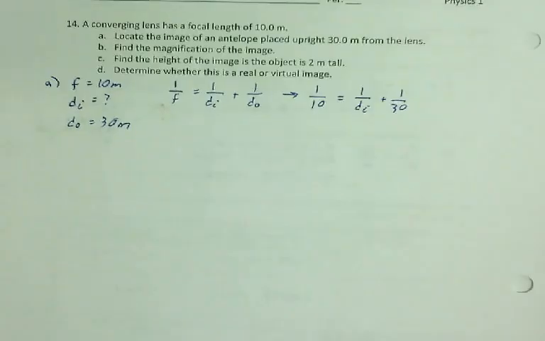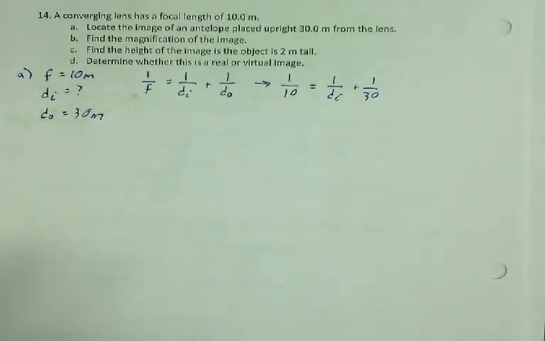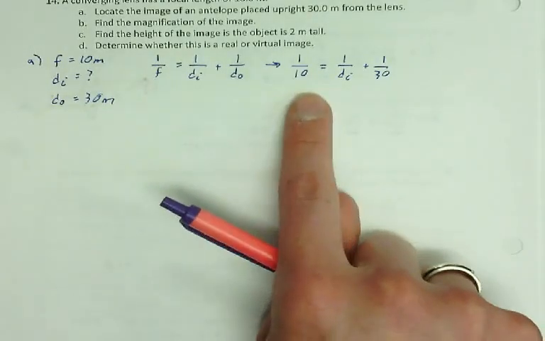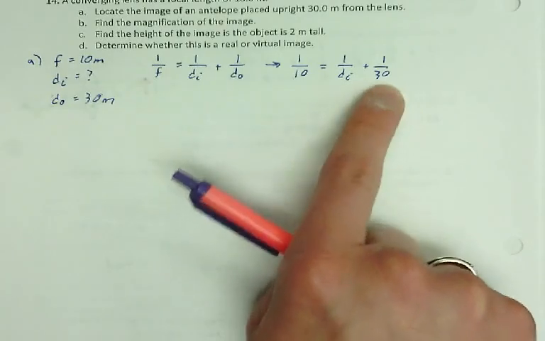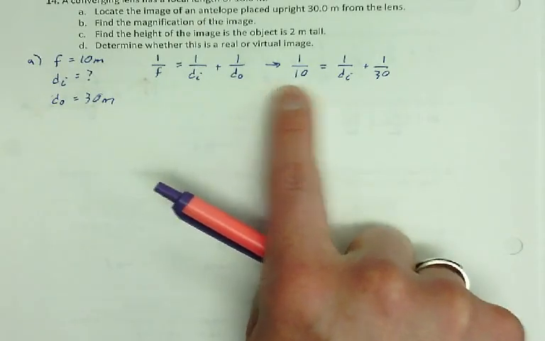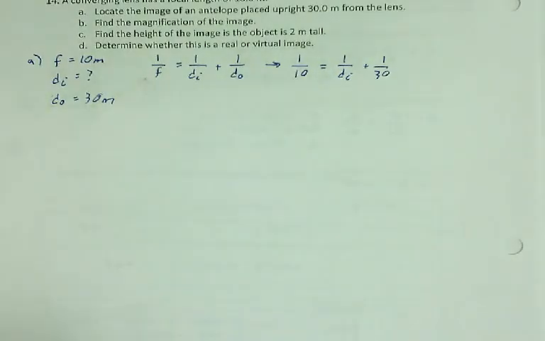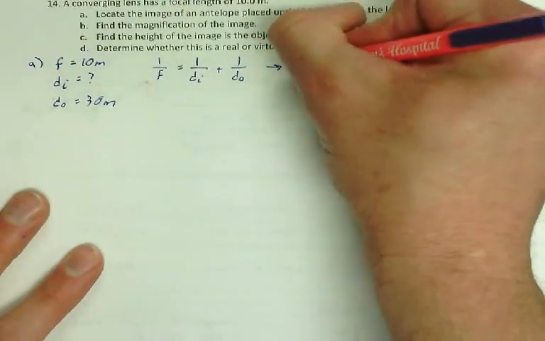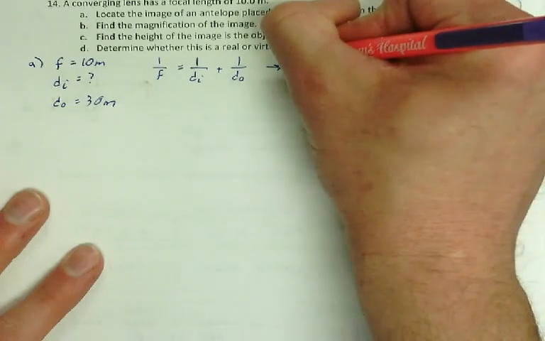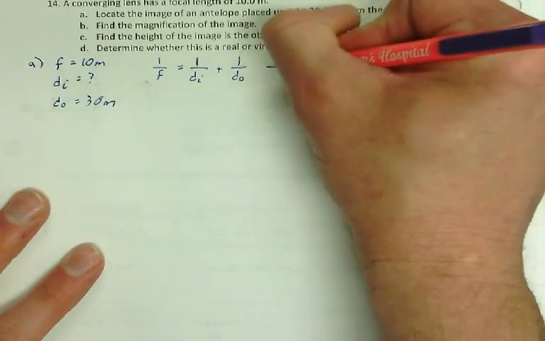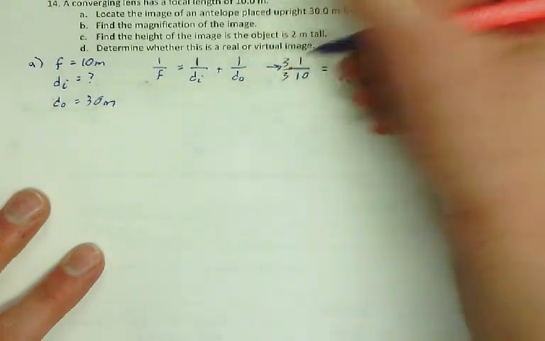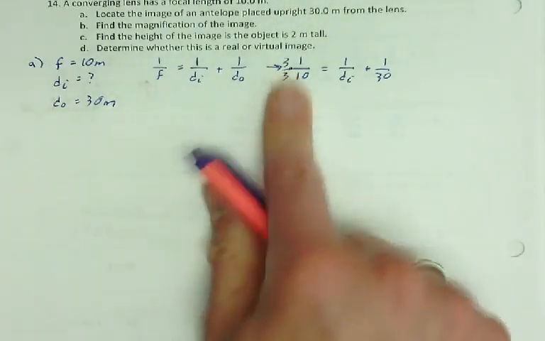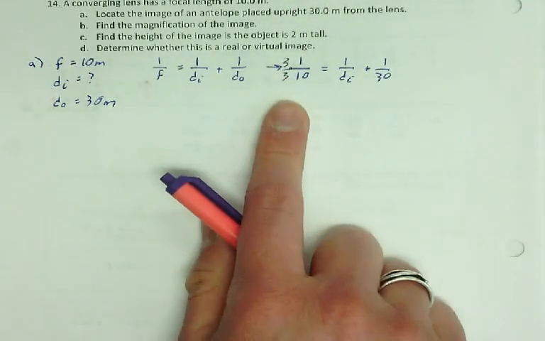Okay, so first things first, we need to get a common denominator. And to me, the common denominator is got to be 30, right? 30, multiply 10 by 3, and you get 30. So 30 is the common denominator. So I'm going to multiply both sides, top and bottom, by 3. And the reason for that is 3 over 3 is 1. You can always multiply by 1.